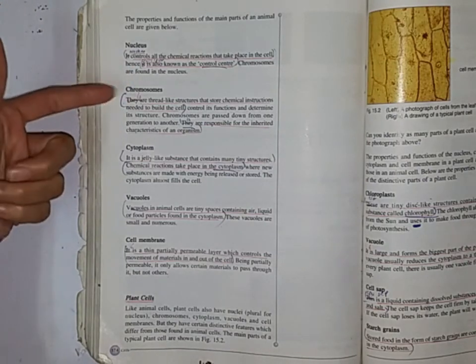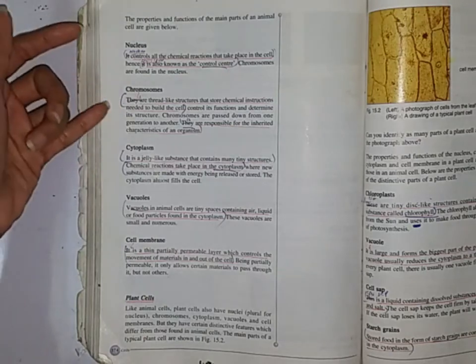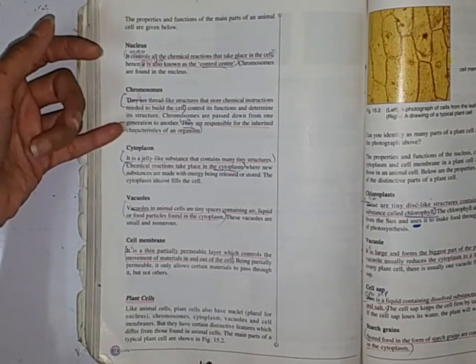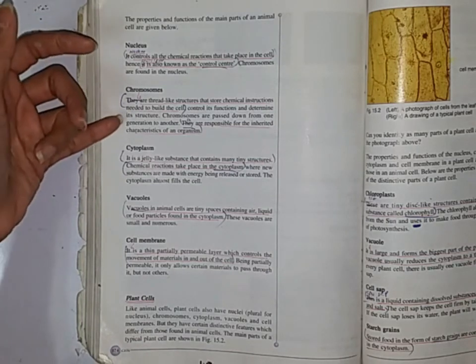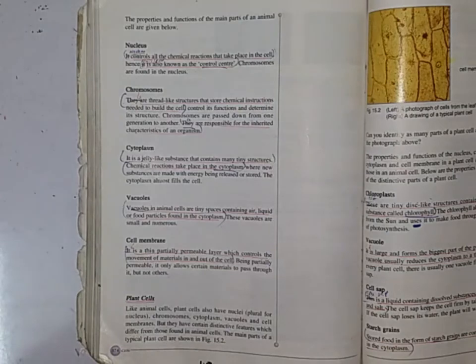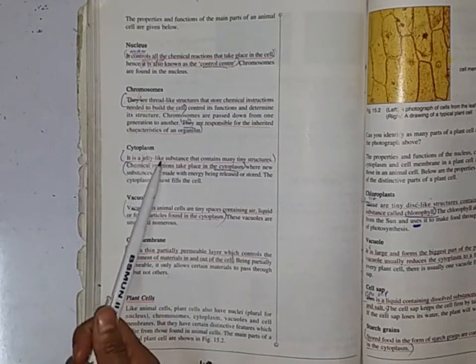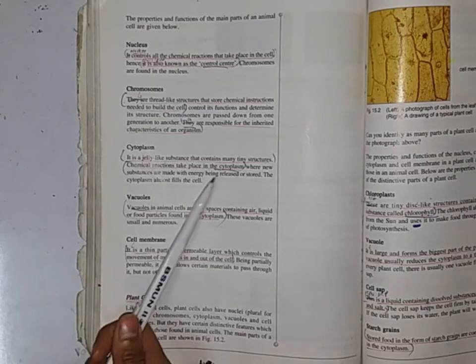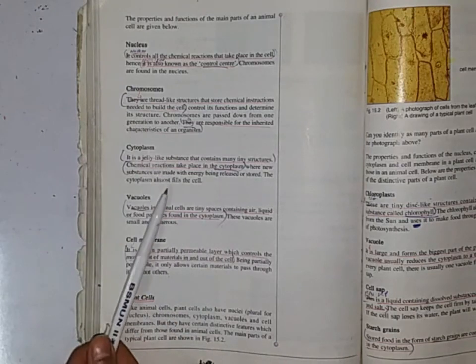Next is chromosome. Chromosomes are thread-like structures that store chemical instructions needed to build the cell. Student, chromosomes are needed to transfer the information onto the generation. They control the functions of the various organisms and pass down from one generation to another. They are responsible for the inherited characteristics of an organism. Next is cytoplasm. It is a jelly-like substance that contains many tiny structures. Chemical reactions take place in the cytoplasm where new substances are made with energy being released or stored. The cytoplasm almost fills the cell.